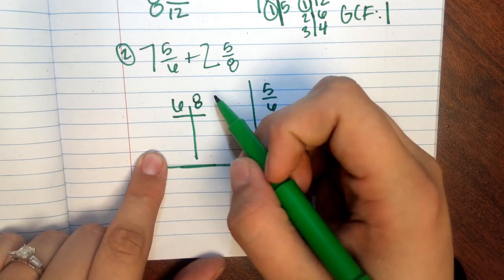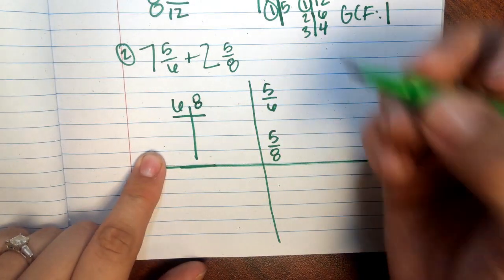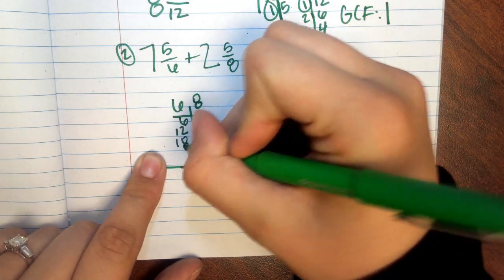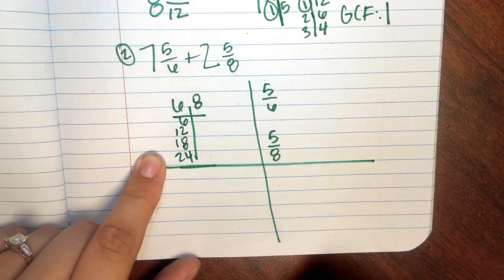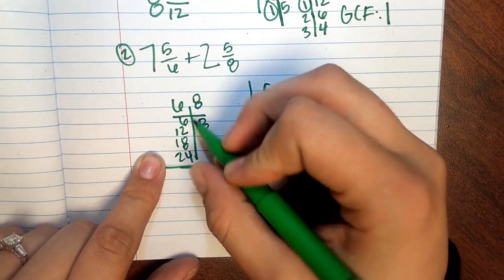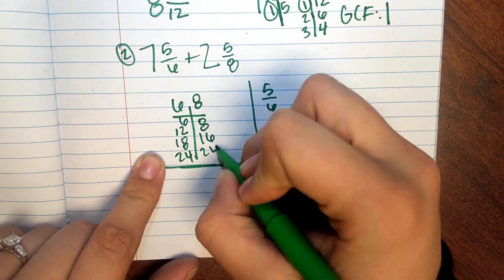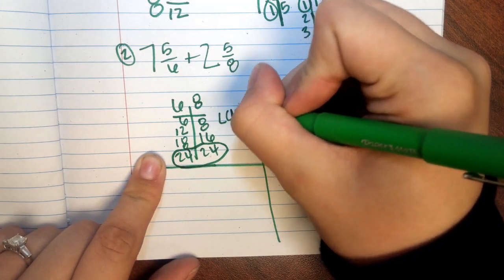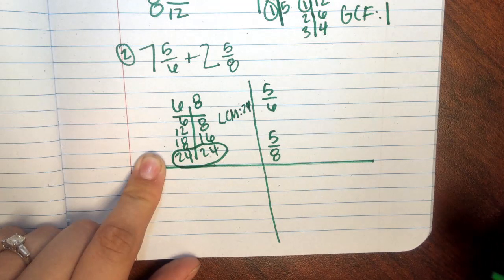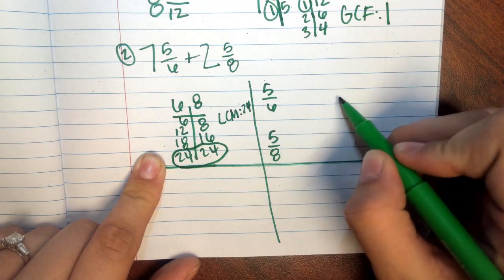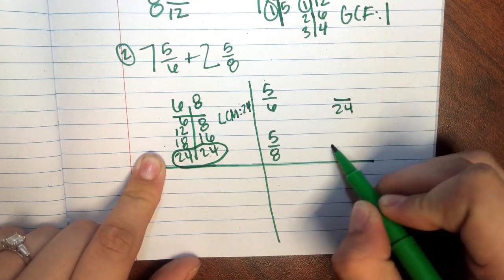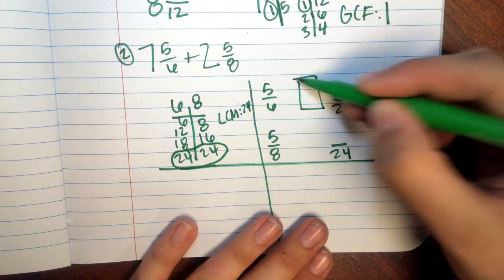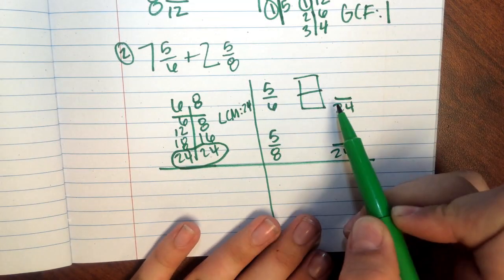All right, so I have 6 and I have 8, so I'm going to go ahead and list their multiples. 6, 12, 18, 24, 8, 16, 24. That means their least common multiple is 24. And I always take this number and it becomes my new denominator. And then I need to figure out, okay, if this is my new denominator, how did I get here?